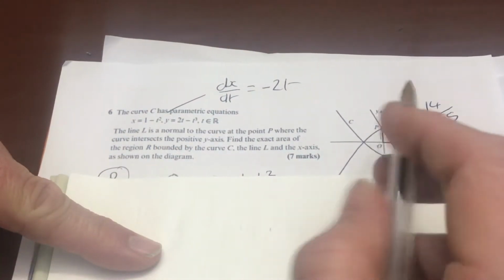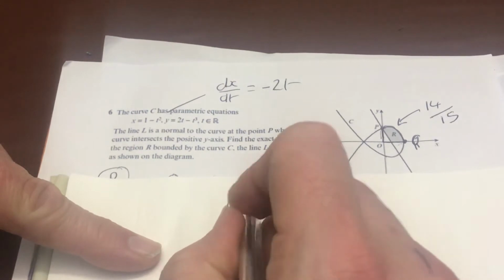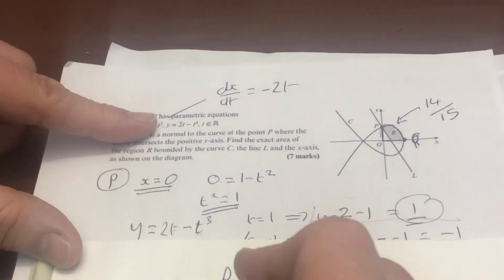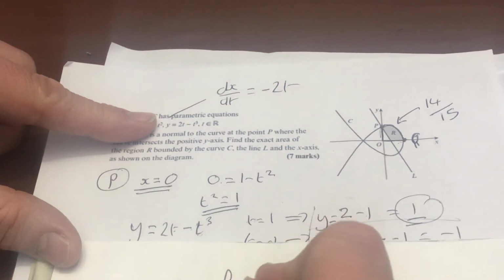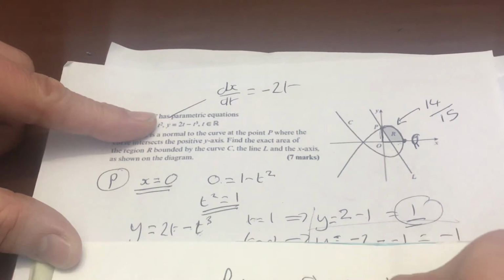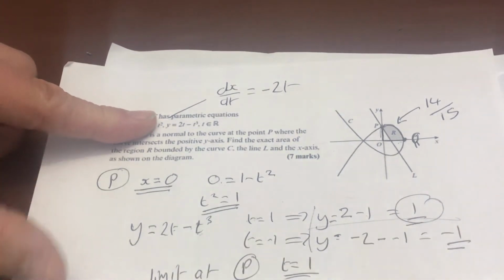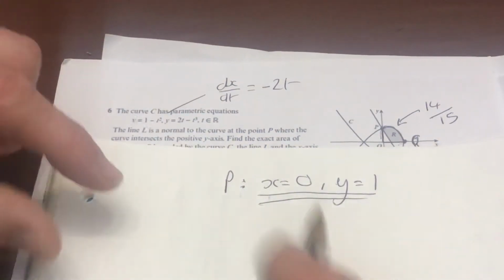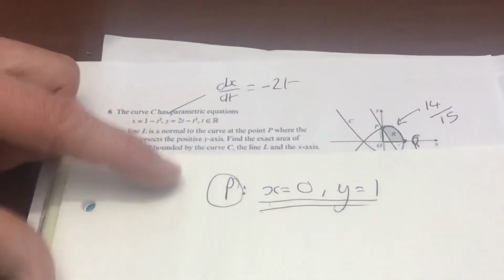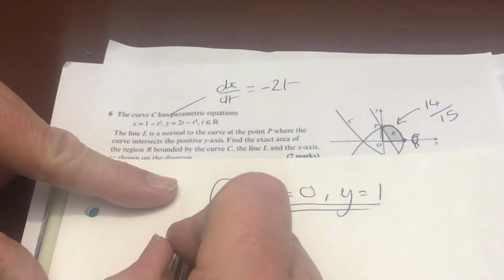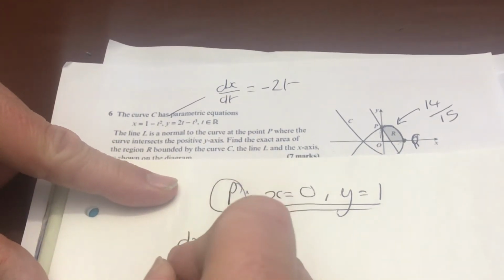We know point P is when, from there we know at point P, x equals 0 and y equals 1. I've already done that work before when I was finding the limits. So that's quite useful. I also need to find the gradient.